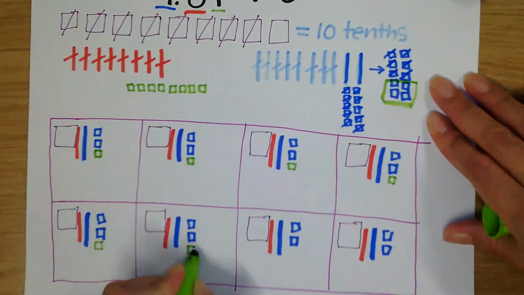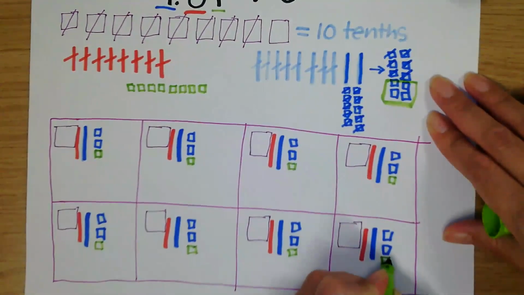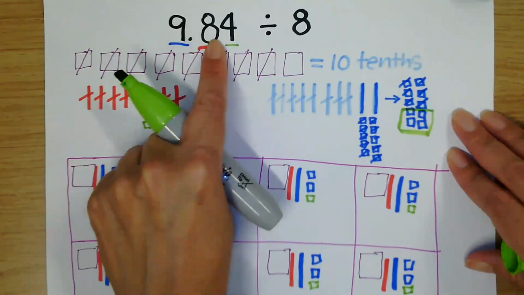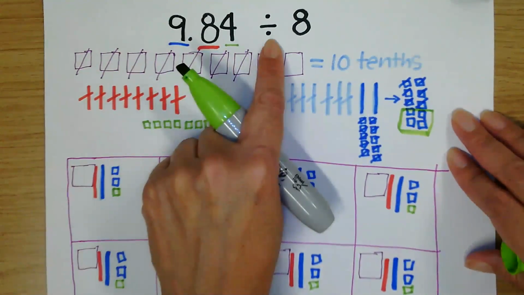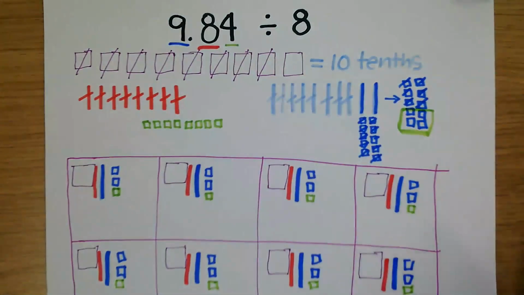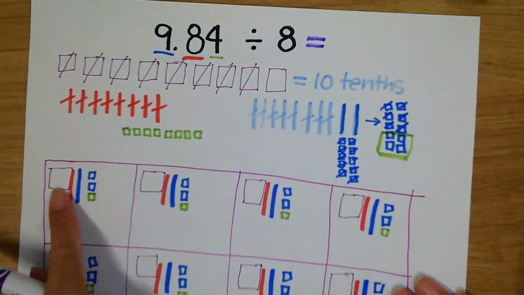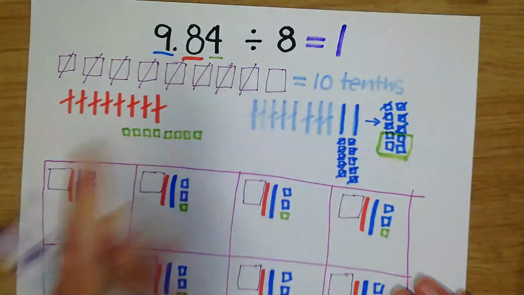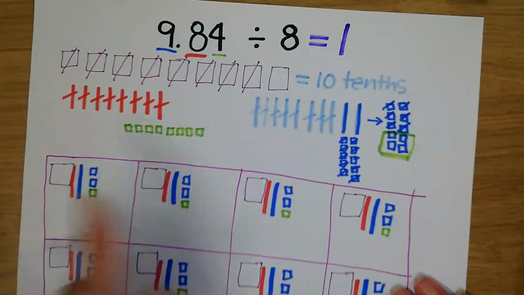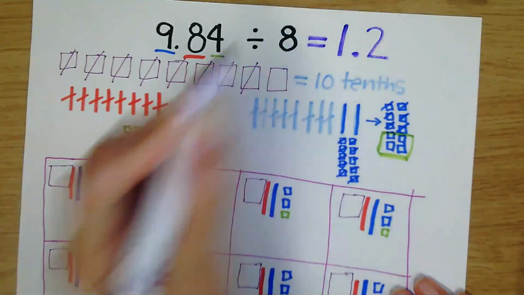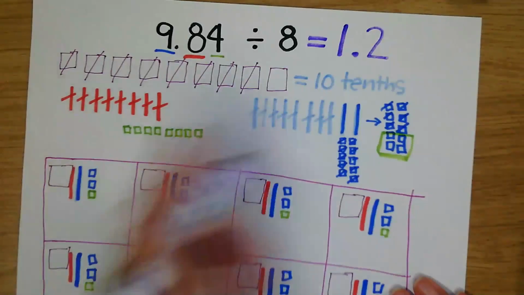And now we can say that 9 and 84 hundredths divided by 8 is the same as 1 whole and 2 tenths and 3 hundredths.